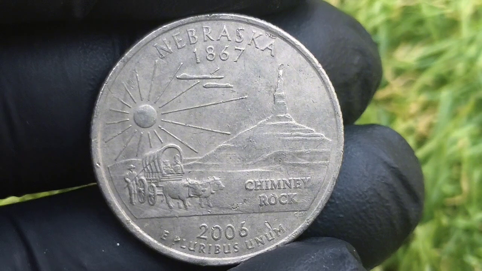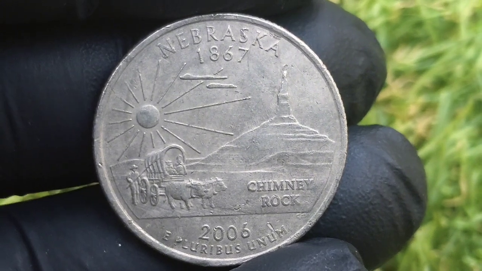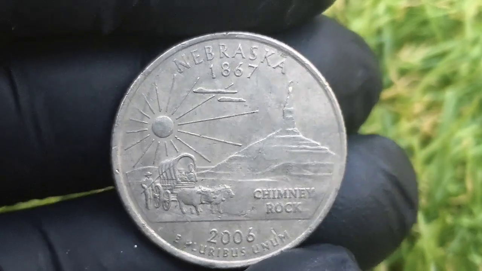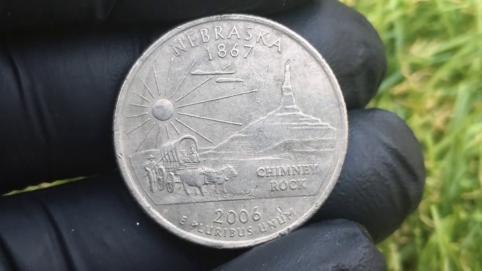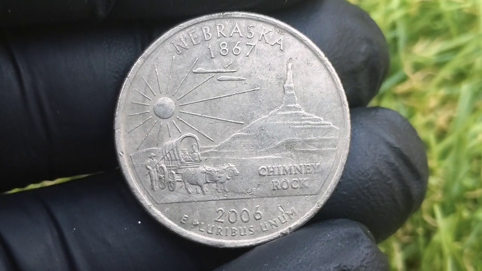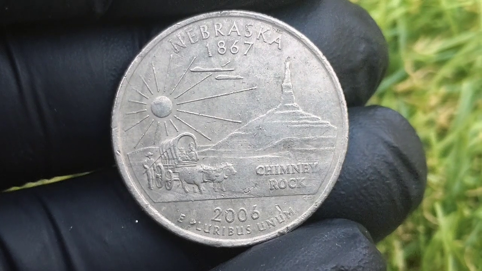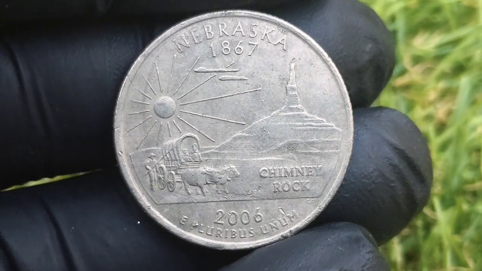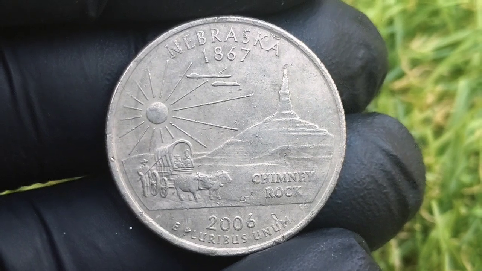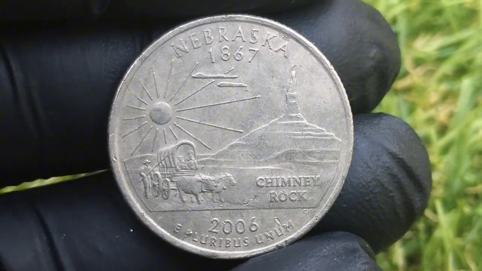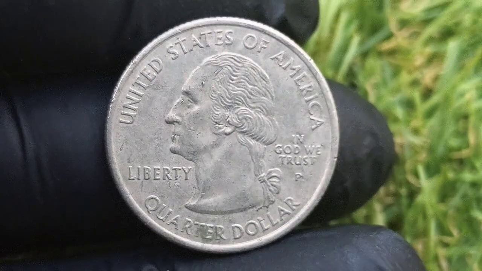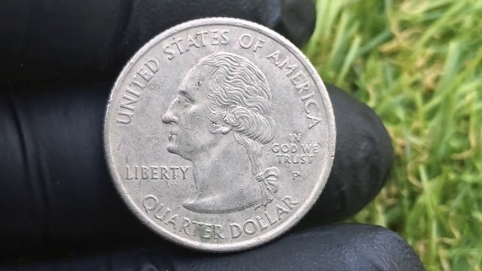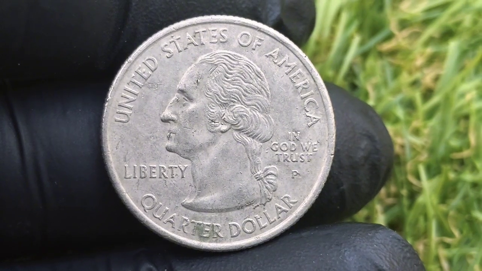The 2006 Nebraska state quarter, while not the rarest in terms of mintage, certainly holds a special place in the hearts of collectors. Its design, celebrating the state's agricultural roots and natural beauty, is a testament to the importance of state quarters as a way to honor each state's unique history. With its bison, prairies, and the state motto Equal Rights, this quarter represents much more than just a coin. It embodies Nebraska's spirit, heritage, and dedication to its agricultural and cultural legacy.